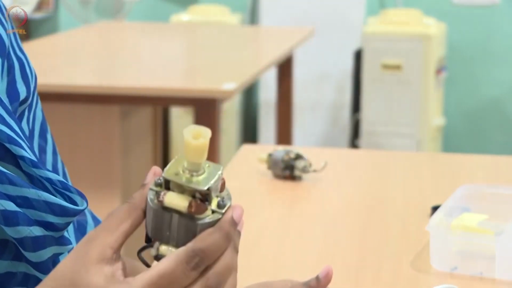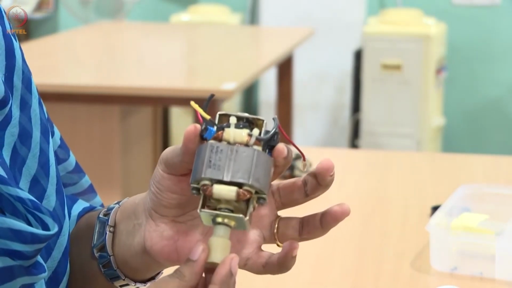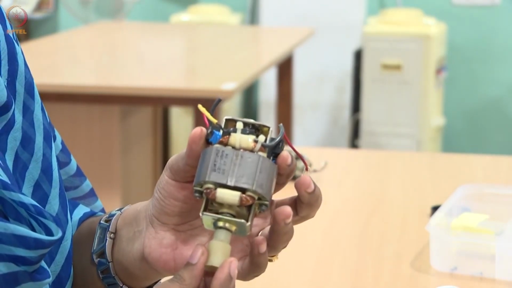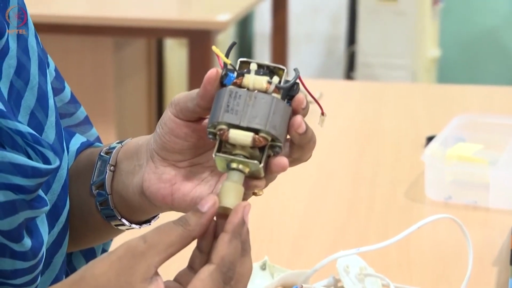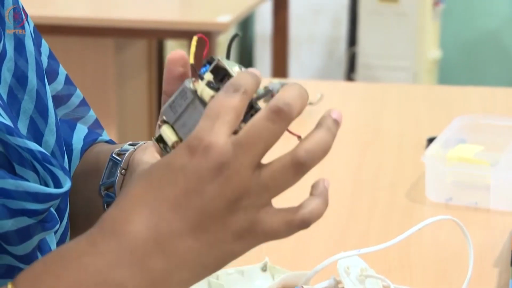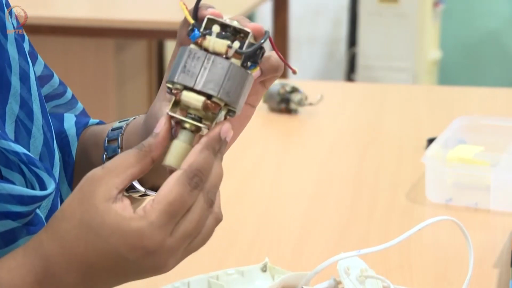So now let us look at this motor that we have at hand. This is a universal motor, which works on both AC and DC. Here we have this AC series motor, which is going to have two holdings, one on top and one below.